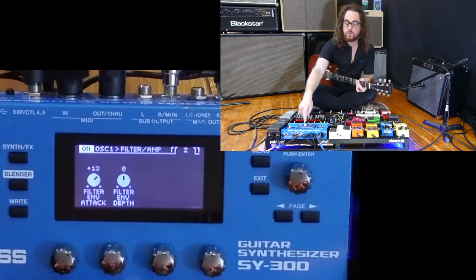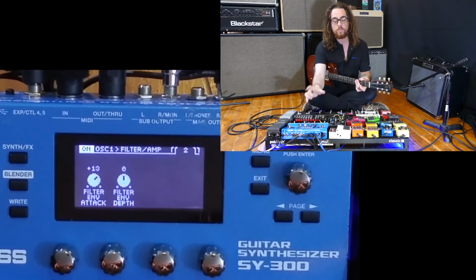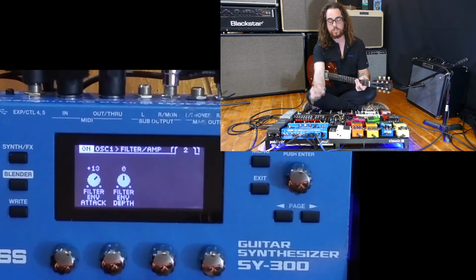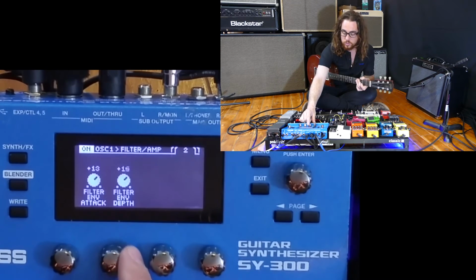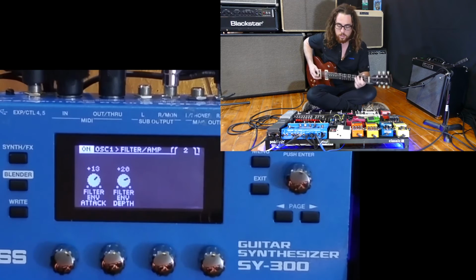Now let's see what happens when we turn up the filter envelope depth. The filter envelope depth controls the filter modulation depth by dynamics, so it'll work off of my picking. Let's turn that up. And here's what it sounds like when I turn it up a little bit.